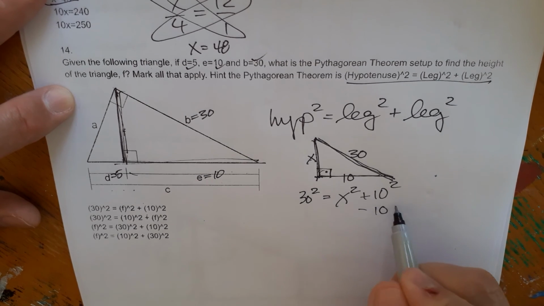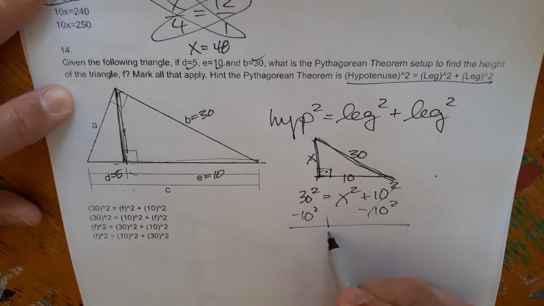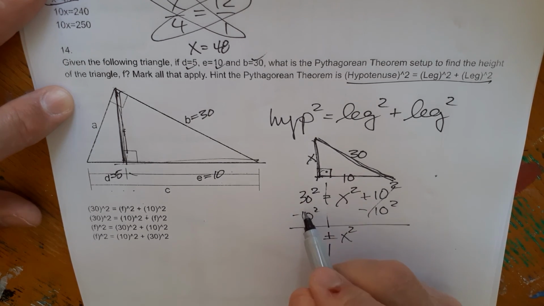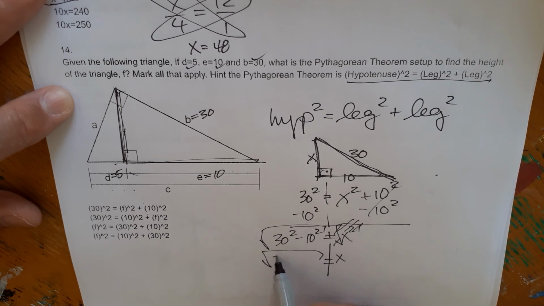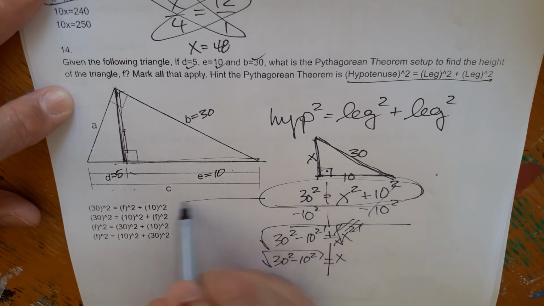We're going to subtract 10 squared from both sides. It disappears over here. Remember to keep your equals lined up with a center line. Put an equals here. There's an x squared here. And you get 30 squared minus 10 squared. We're going to take the square root of the right, which means we have to do that of the left. A square root of a square leaves you with just x equals, and this thing here, square root of 30 squared minus 10 squared. Oh, duh, all they need us to do is set this up right here, you guys. I'm sorry, I'm going and solving it.